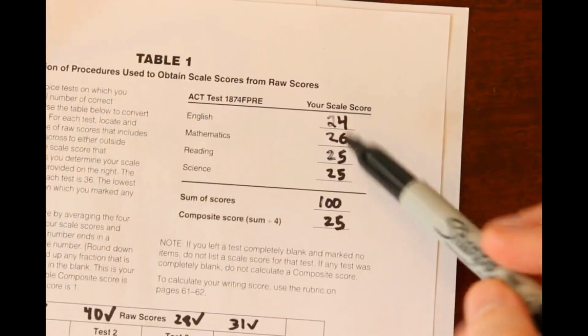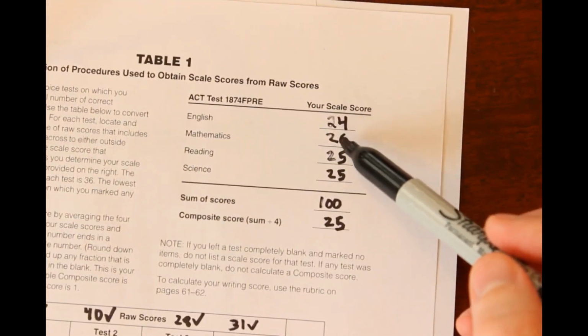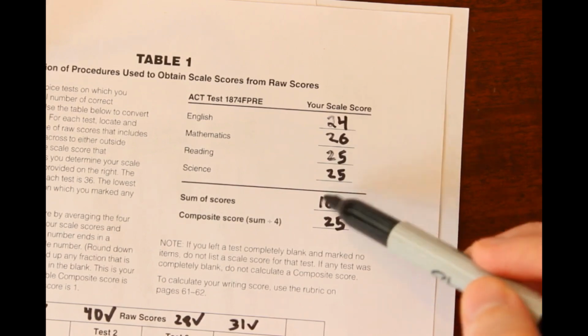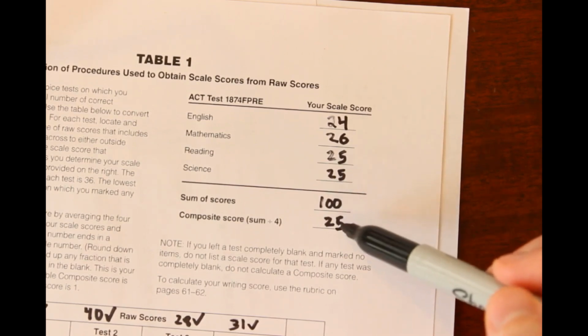So altogether, we have scores of 24, 26, 25, 25. Those add up to 100, and then you want to take the average. So 100 divided by 4 is 25.